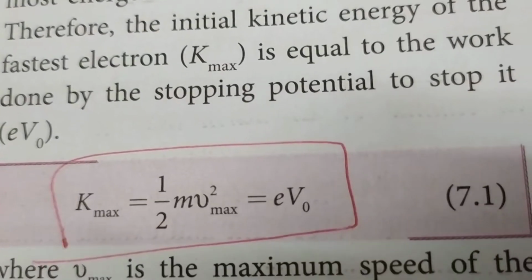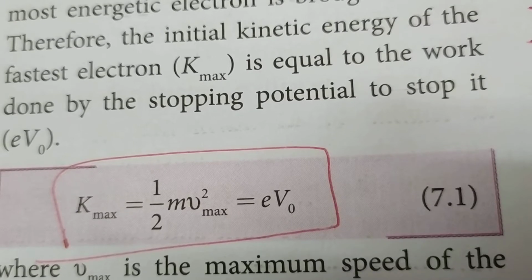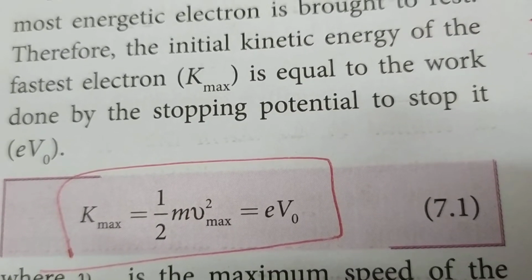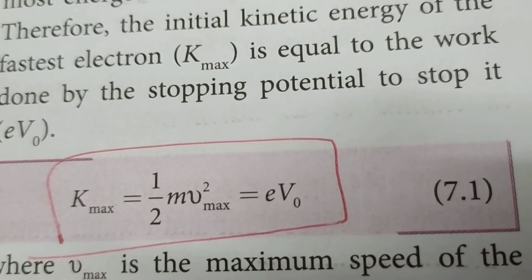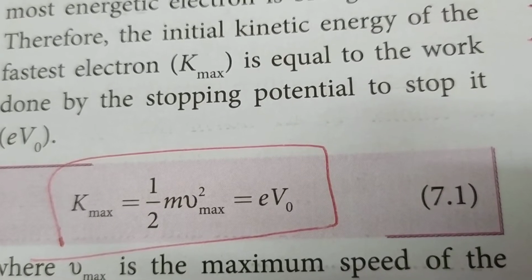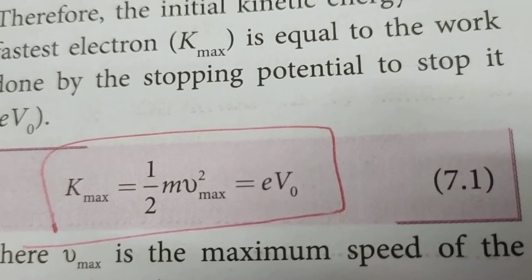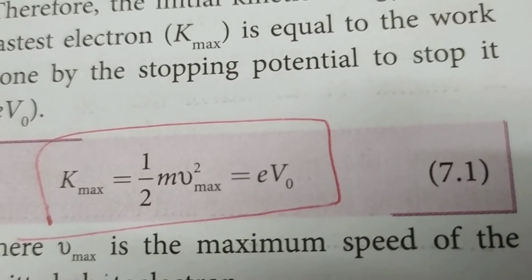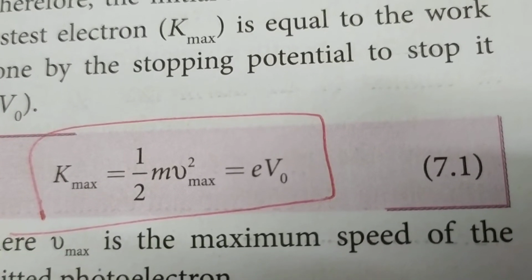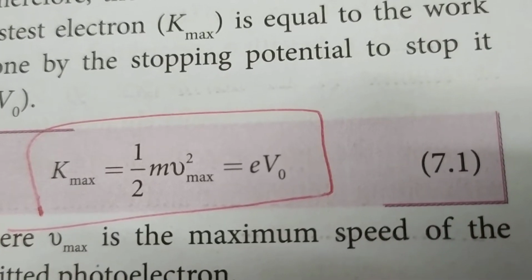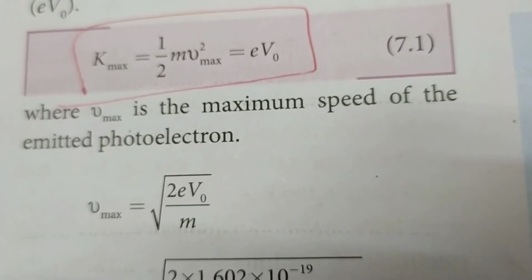Now when you see the maximum kinetic energy, every electron will have a different kinetic energy. When you take the fastest electron, that means the kinetic energy is maximum, we are going to stop this fastest electron by applying the stopping potential. So here the kinetic energy is maximum. For a particular electron, K max is equal to half m v max square, which is equal to e V0. Here V0 is the stopping potential, e is the charge of the electron, and v max is the maximum speed of the emitted photoelectron.